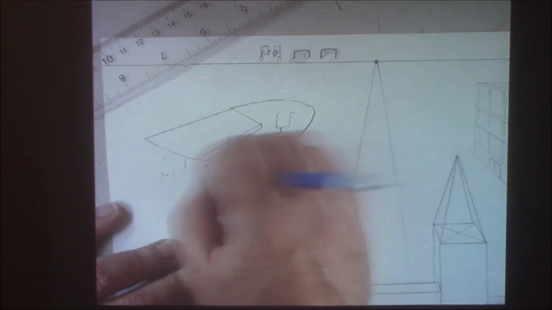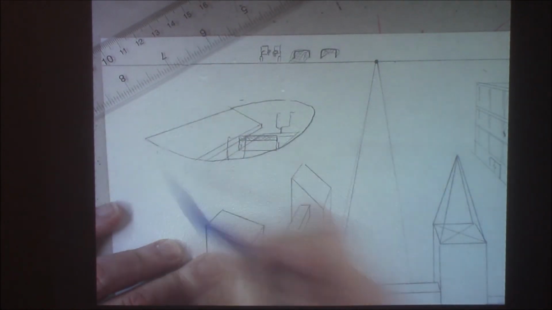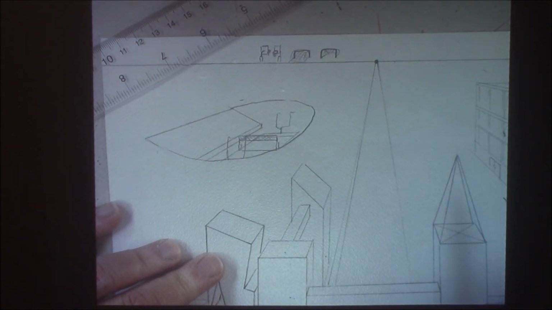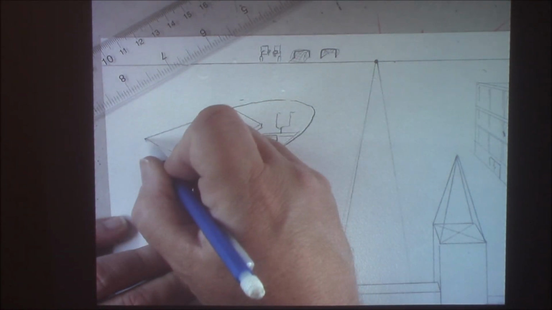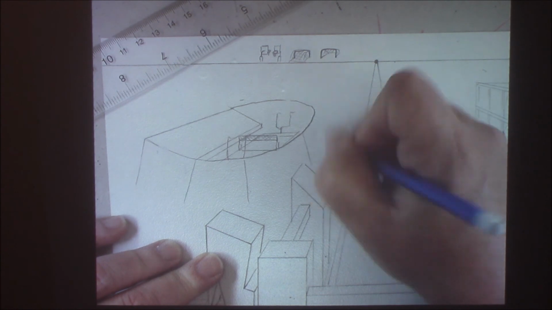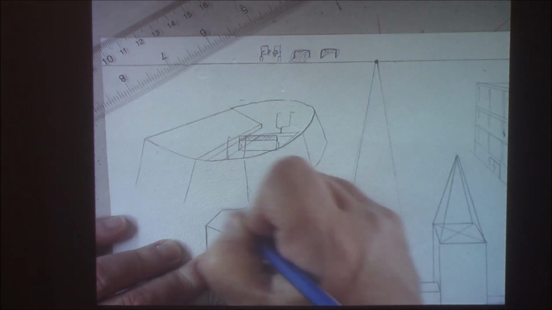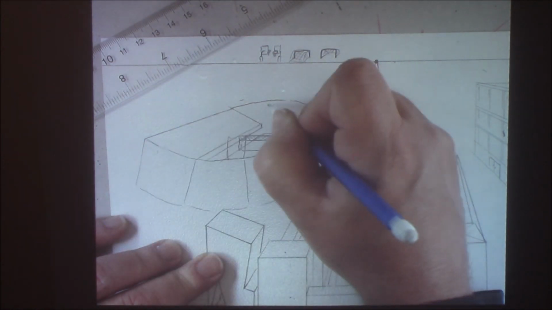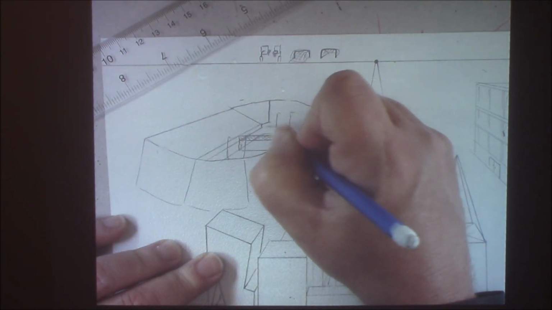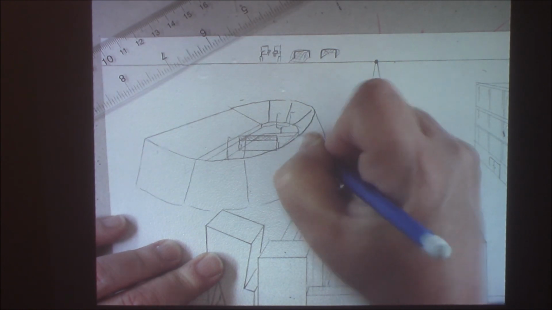Okay, so this is just that top line around. Then, I'm going to draw some lines coming out like this. And I'm going to run a line parallel to that top line. I can put in some lines like this, which would be like my stands inside.